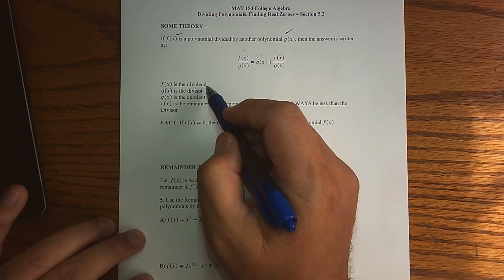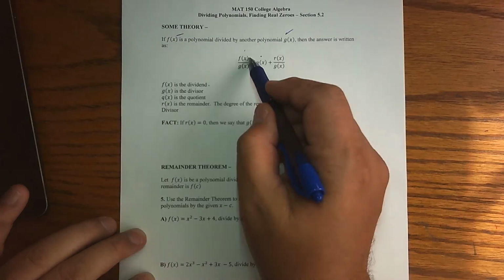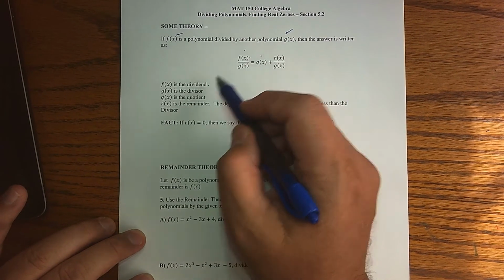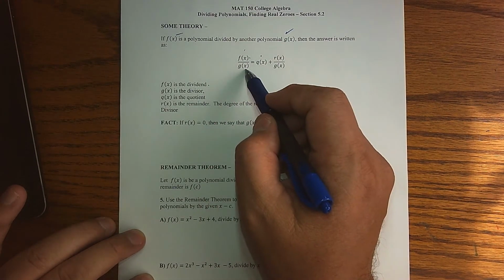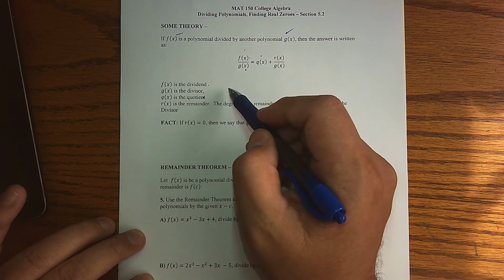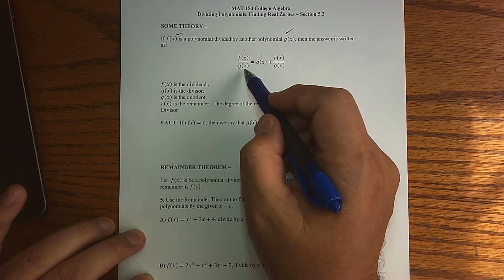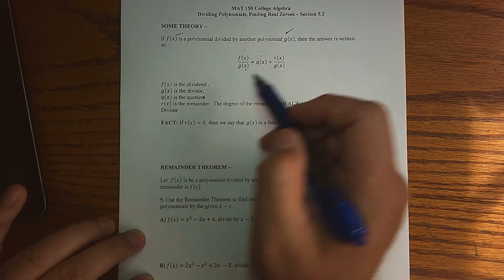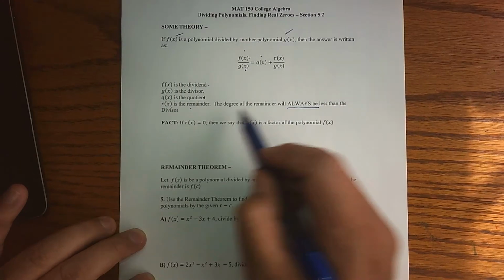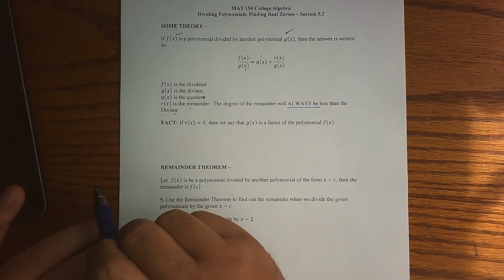In this case, the f of x is called the dividend. That's basically your numerator when you start. G of x is the divisor. That's the item that we're dividing by. Q of x is the quotient that we get after we do the division. R of x is your remainder, and it will always be a degree less than the divisor.